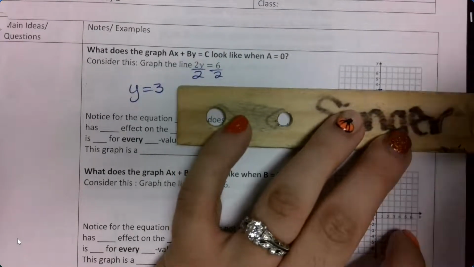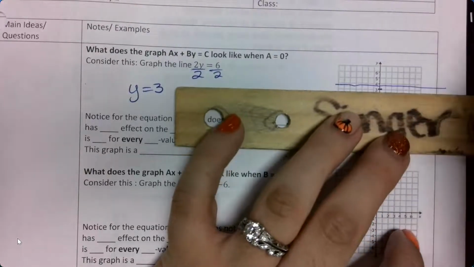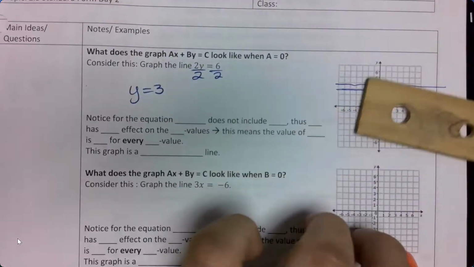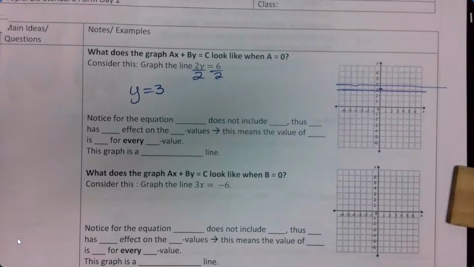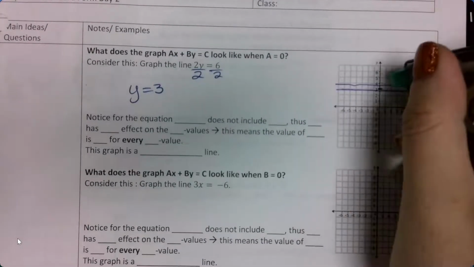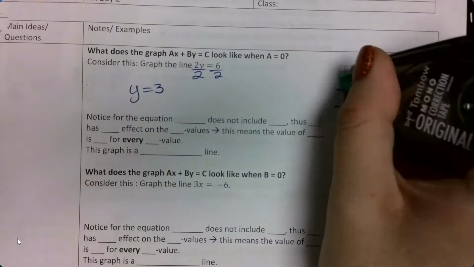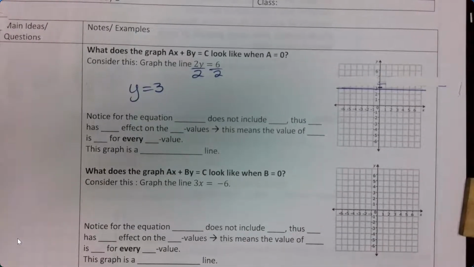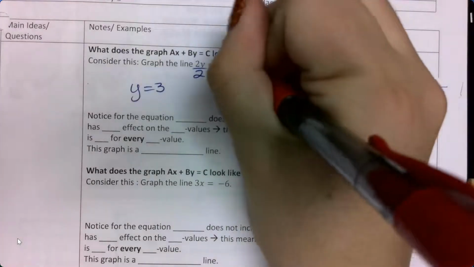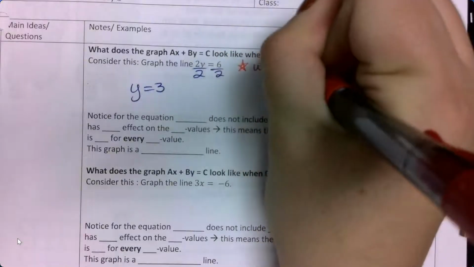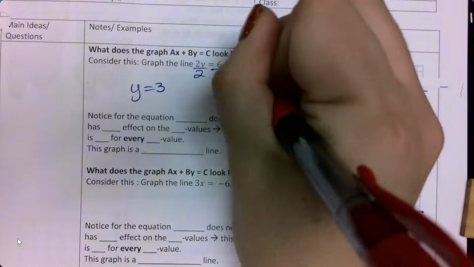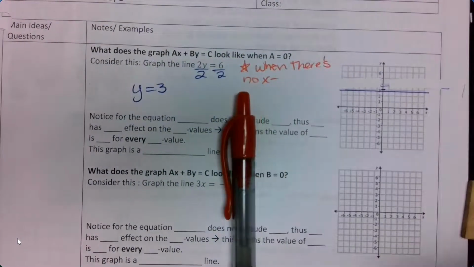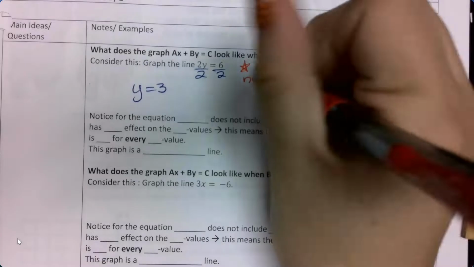Because I want it to only go through the y-axis. Wow, that was... I drew it at the wrong spot. Okay. So, when I don't have an x, it shouldn't cross the x-axis. When there's no x, don't cross the x-axis.